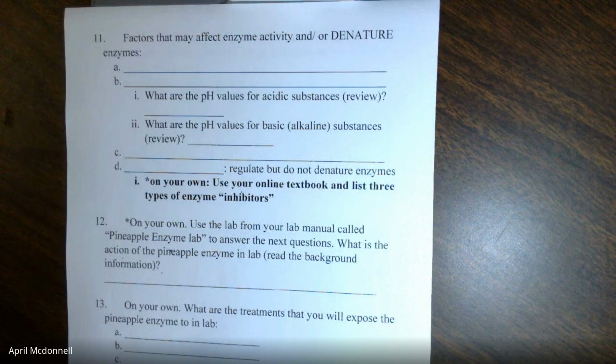Let's talk about factors that affect enzyme activity. A couple of factors can affect enzyme activity. For example, from our last diagram, we saw that when substrate enters the active site of the enzyme, the enzyme then catalyzes the reaction. As long as there is substrate available, the enzyme will continue to catalyze reactions. So if there was no substrate, then the enzyme is not going to catalyze reactions. So the concentration or the amount of substrate could definitely affect enzyme activity.